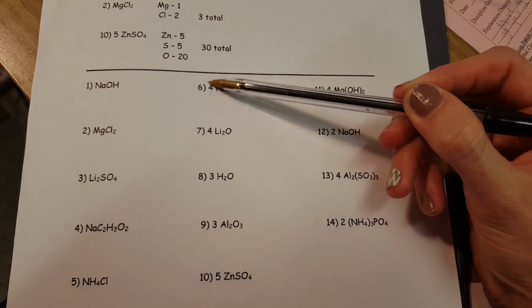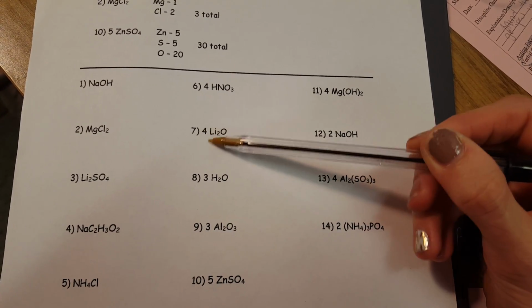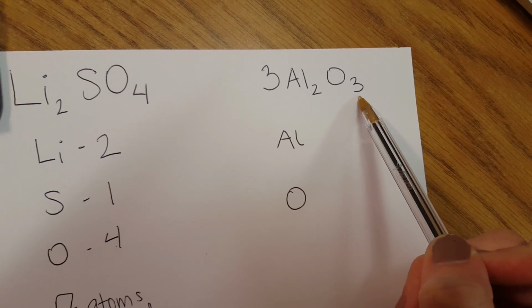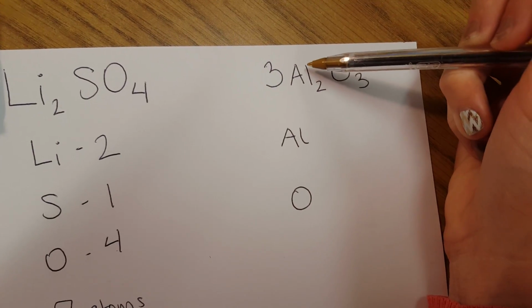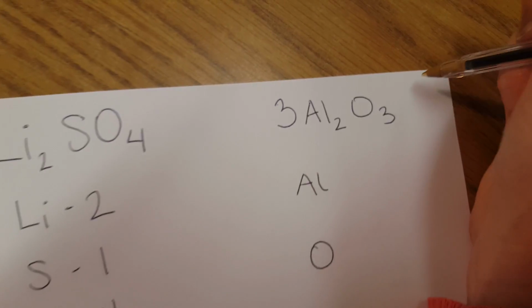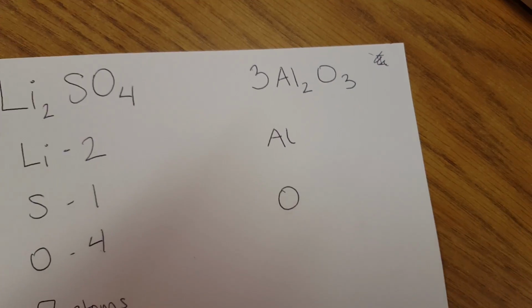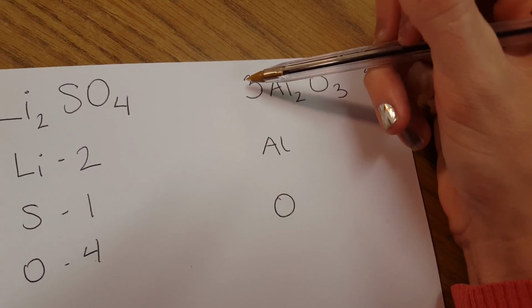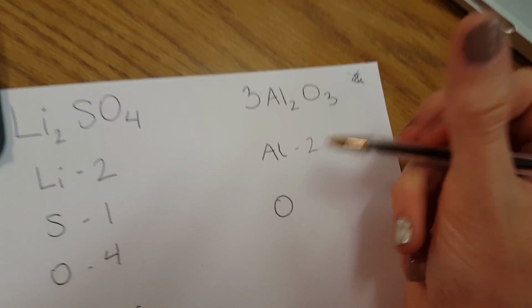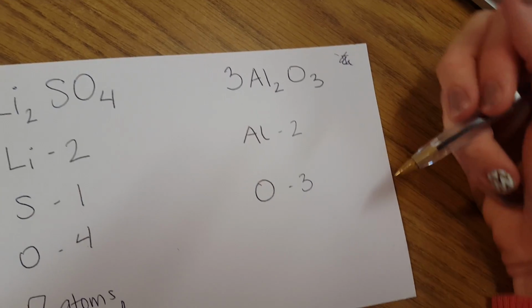This is where we have a number out in front, and we need to take that into consideration as we're doing our work. So here I have 3Al2O3. Be careful not to mistake this lowercase l for a capital I. Whenever we use an I in chemistry, it's going to look like this. That way it's very easy to tell. Okay, so Al2O3. Normally, if we ignore this 3 out front, we'll know that we have 2 Als and 3 Os, or oxygens.